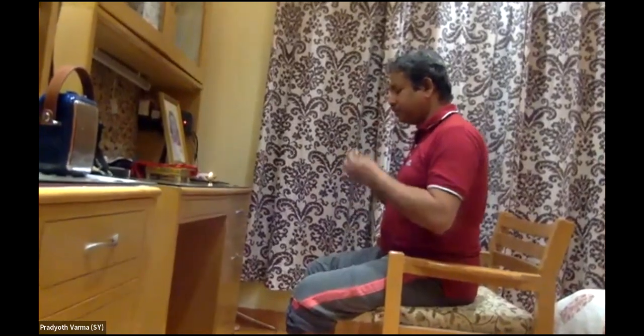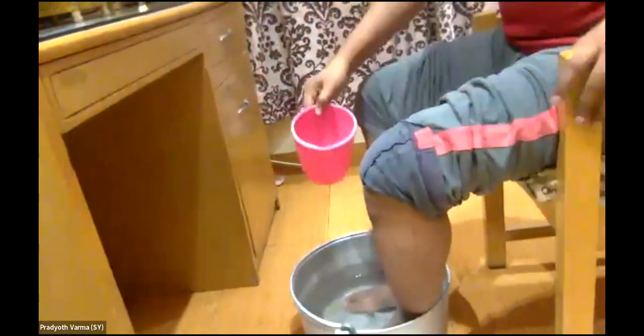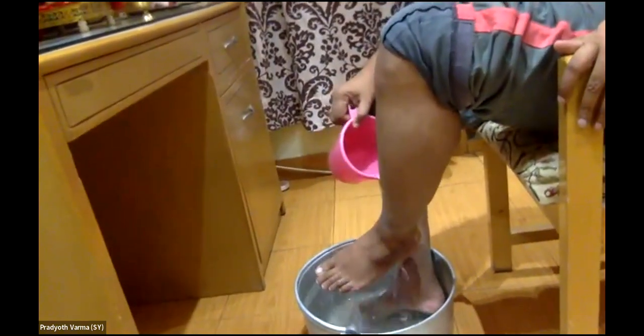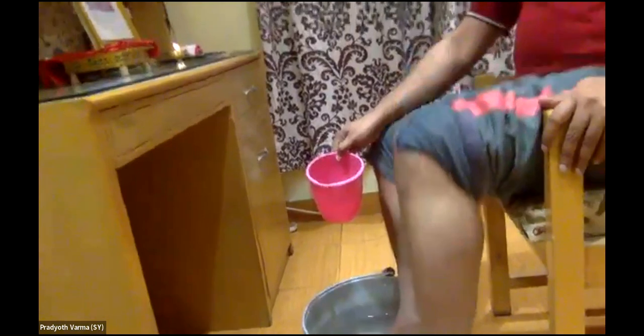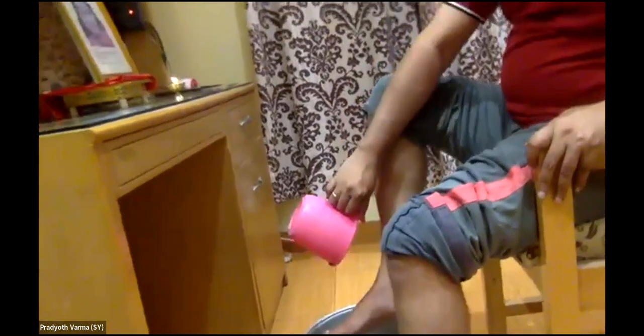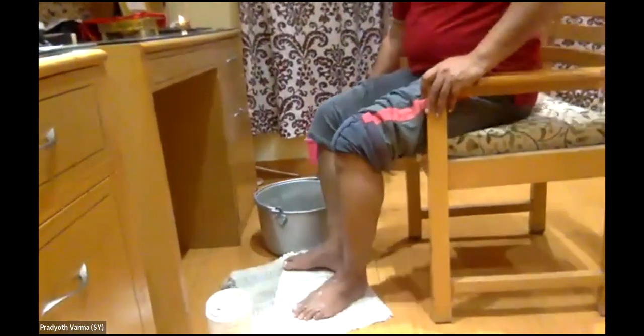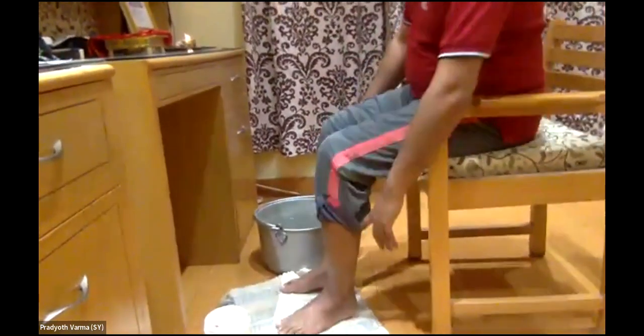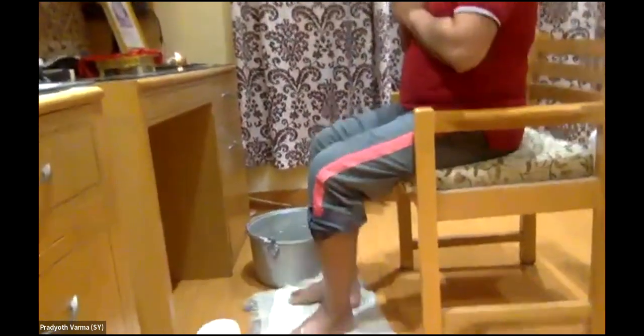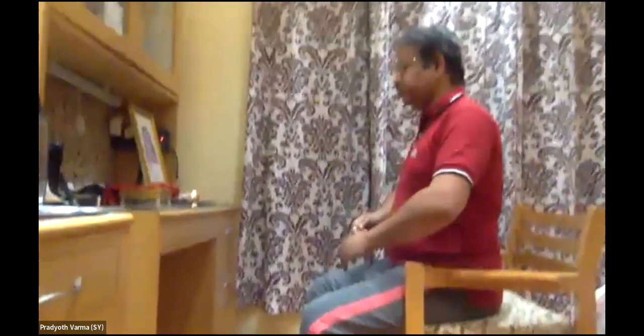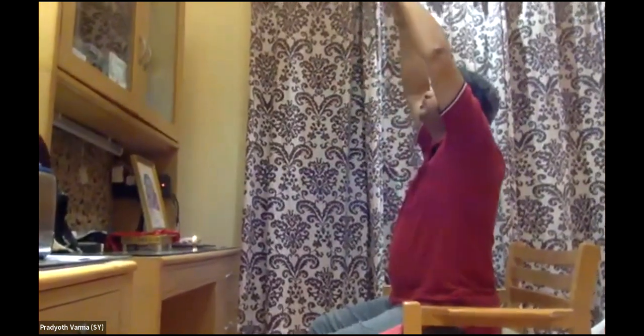When we want to close this, we want to come out of foot soaking, we need to first just wash our feet. Then we wipe it. And ideally, we take bandhan after this, just as we did in the beginning.